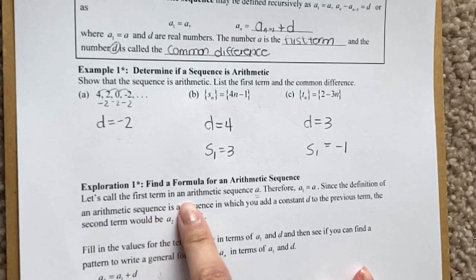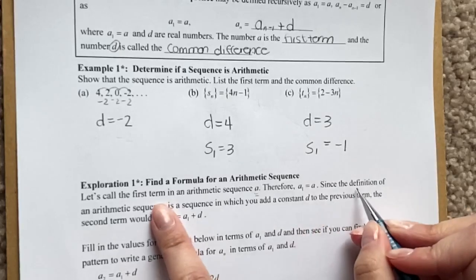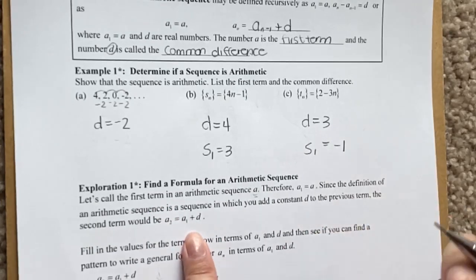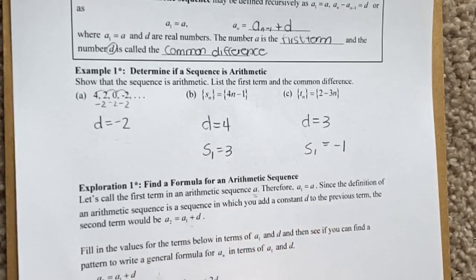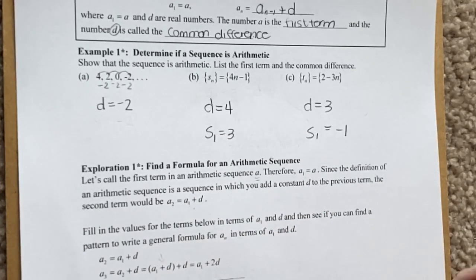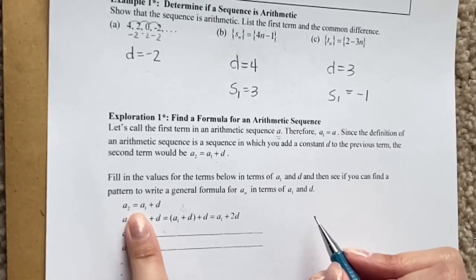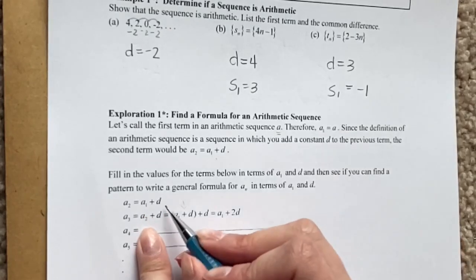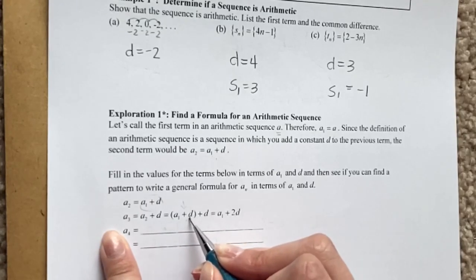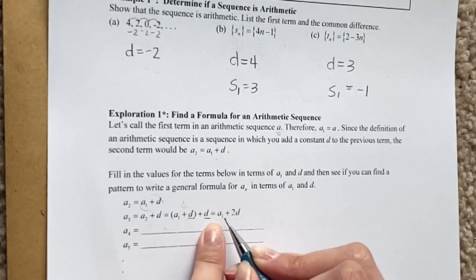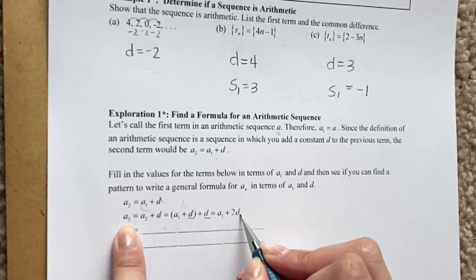As you know, we call the first term in an arithmetic sequence a, therefore a sub 1 is going to be equal to a. Since this is the definition of an arithmetic sequence defined recursively, we are going to develop a general formula. So we have that a sub 2 is going to be equal to a sub 1 plus d. We plug it in, and then you add the d's because they are like terms, and you have a sub 1 plus 2d is equal to a sub 3.